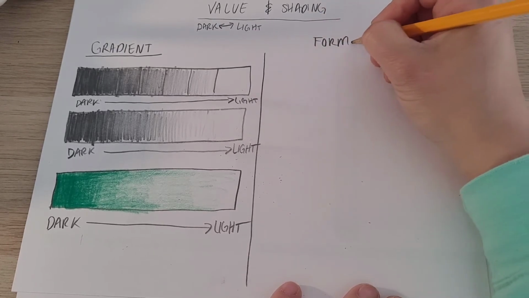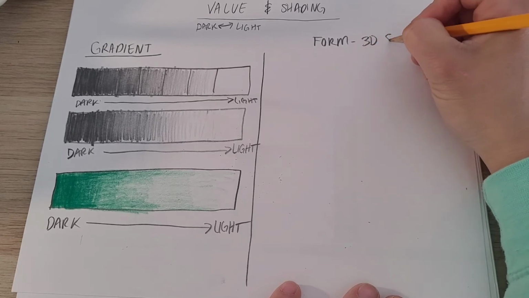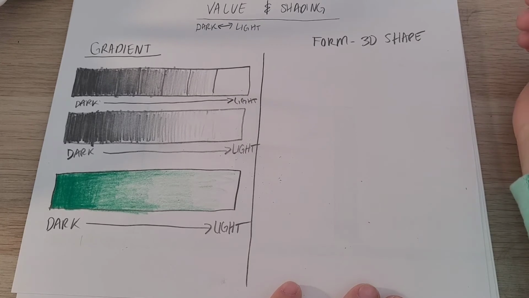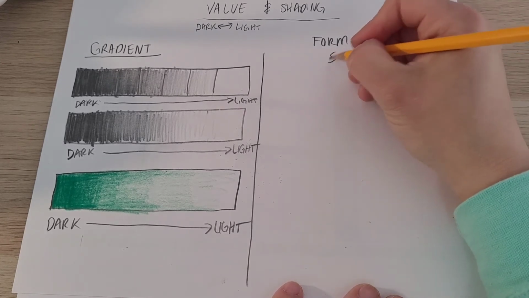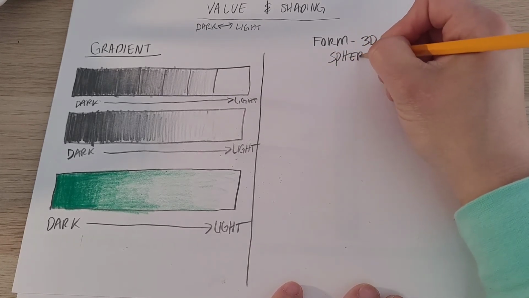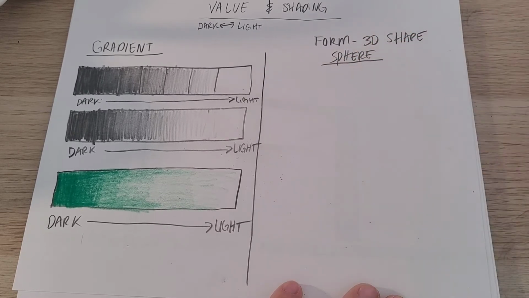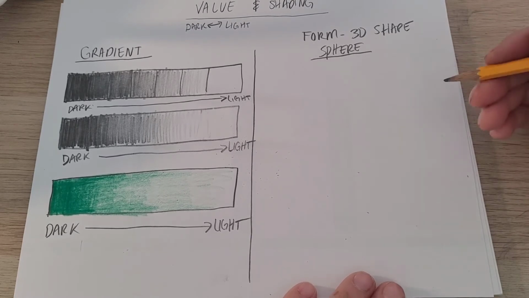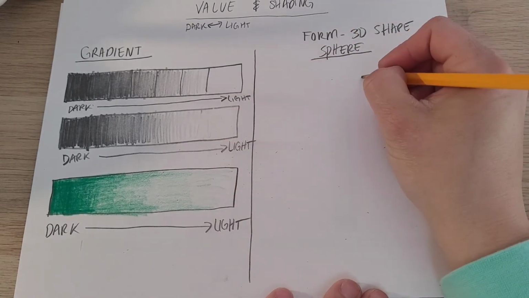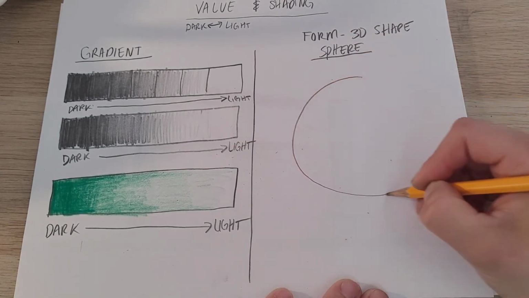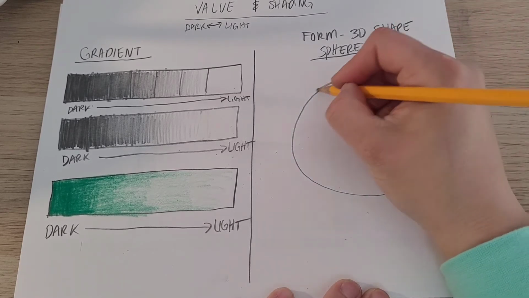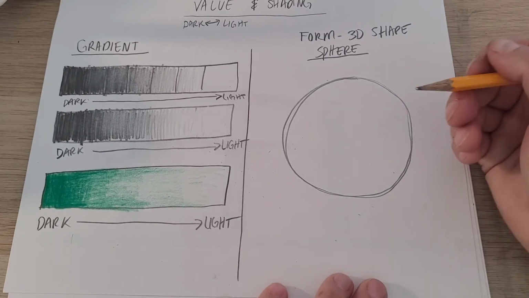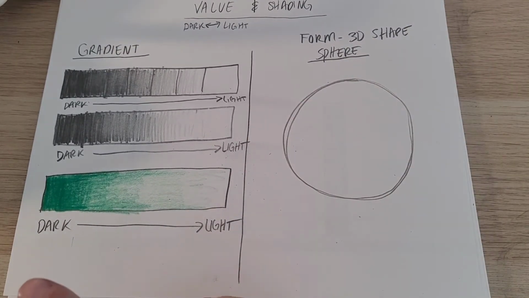A form is a 3D shape. The form we're going to look at is a sphere. A sphere is a 3D circle, like a ball. So we're going to go ahead and draw in a circle. Oh man, that's a messed up circle. Looking better. Okay, I'm going to switch pencils.